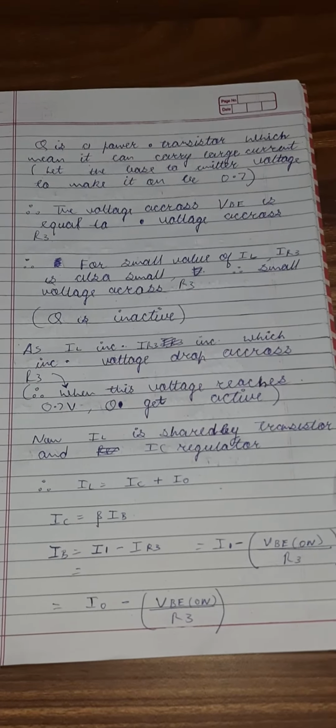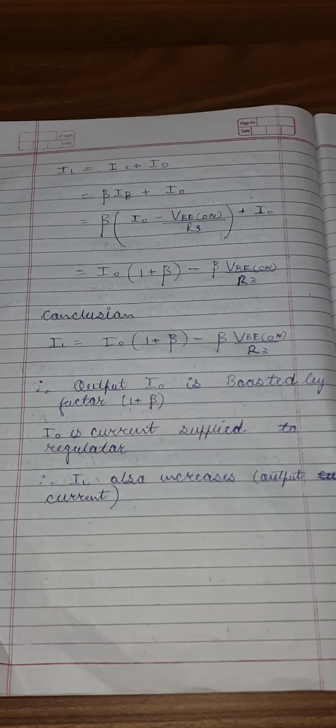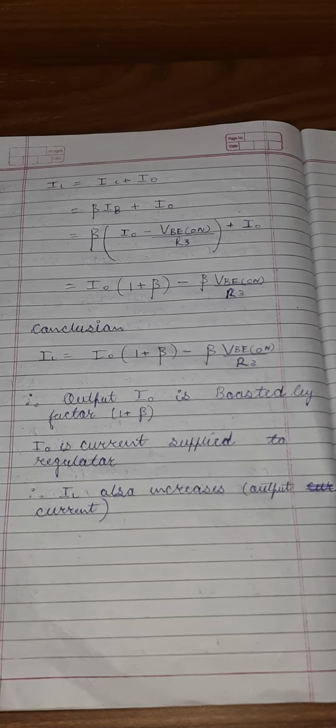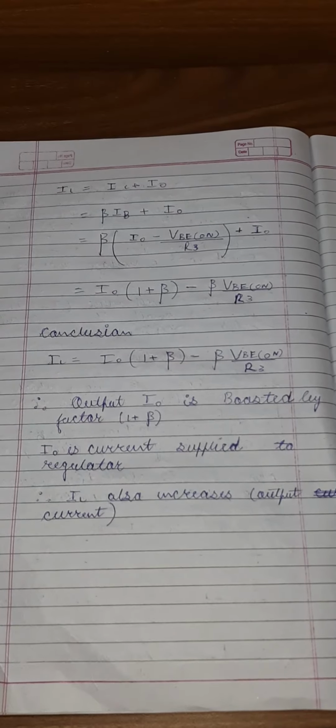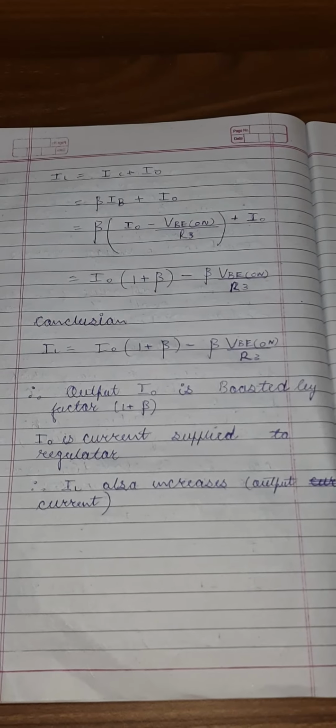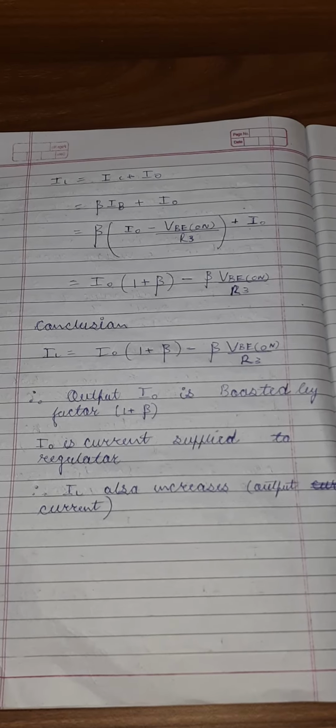Here is the final derivation: IL is equal to IC plus IO, which is beta times IB plus IO. Moving ahead, we get the final equation: IL is equal to IO times 1 plus beta, minus beta VB on by R3. So ultimately the load current equation is IL equals IO in whole bracket 1 plus beta, minus beta times VB on by R3. So output current IO is boosted by the factor 1 plus beta, where IO is the current supplied by the regulator.